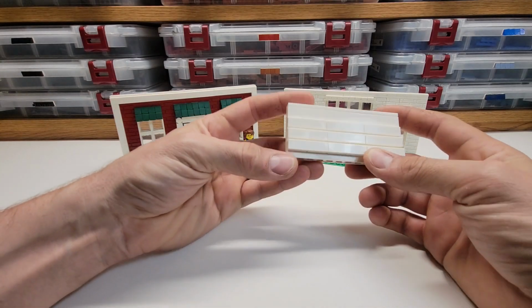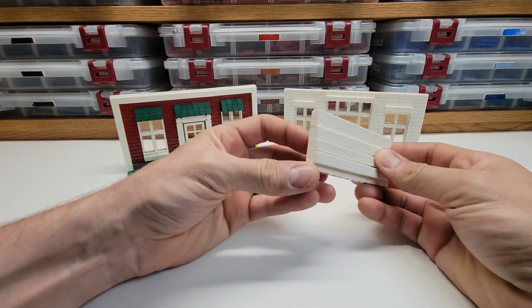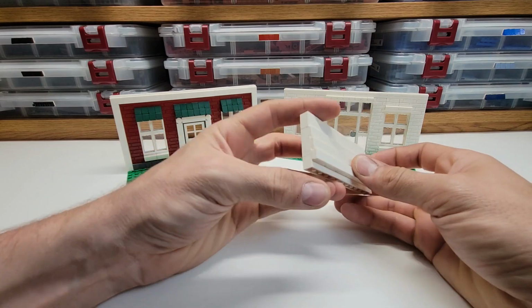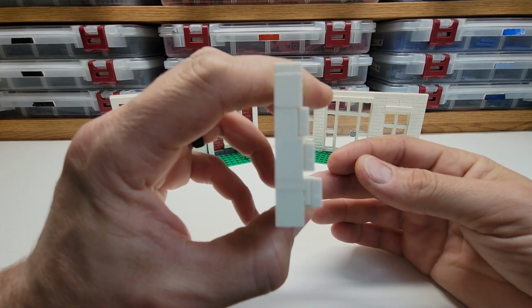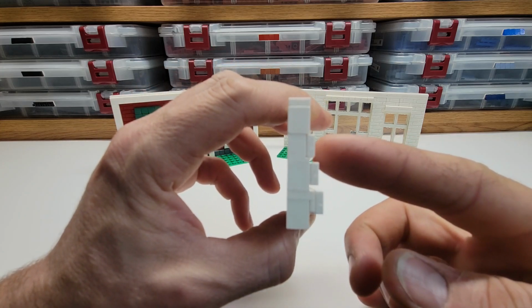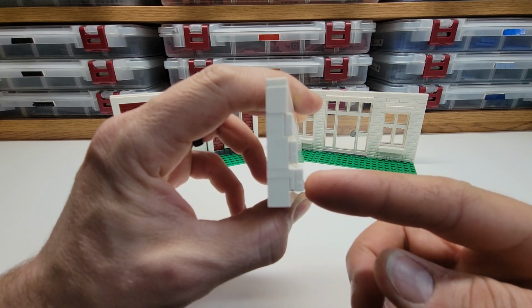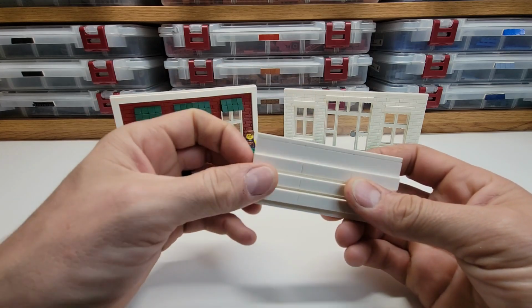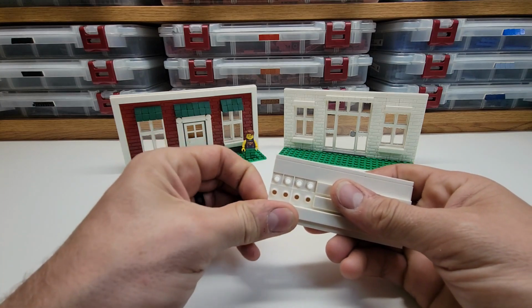So this little thing I built up here is a basic wall with different SNOT pieces plugged into it. From the side profile, you can see I have 3 different depths of parts on this wall. This one here is sunk into the wall, this one's flush with the wall, and this one sticks out from the wall. And all of these are mounted using SNOT technique, just different pieces.